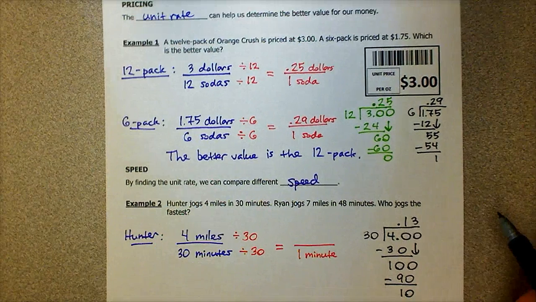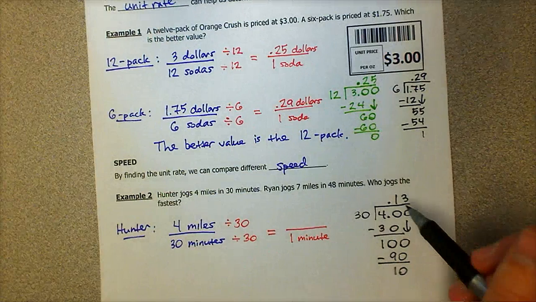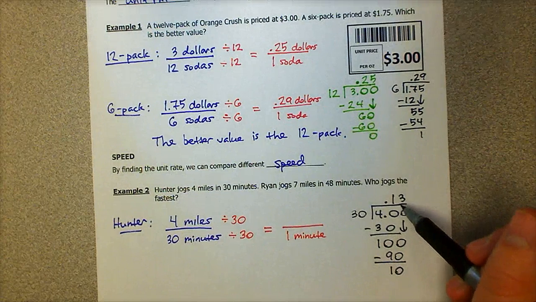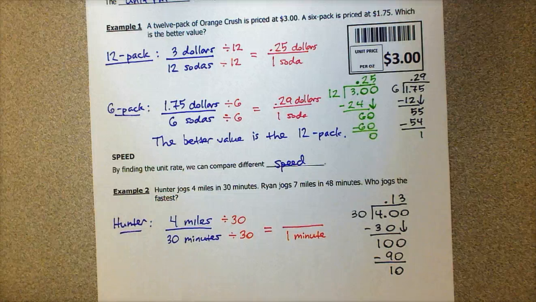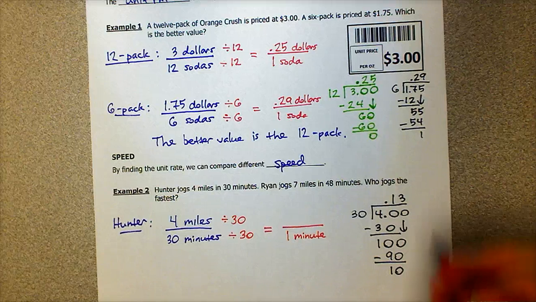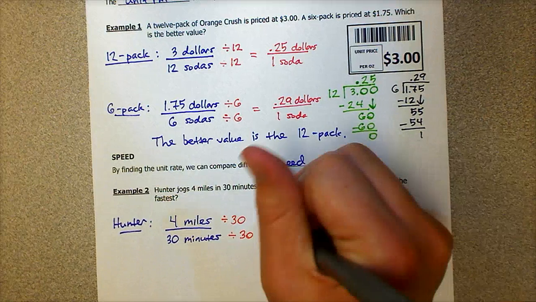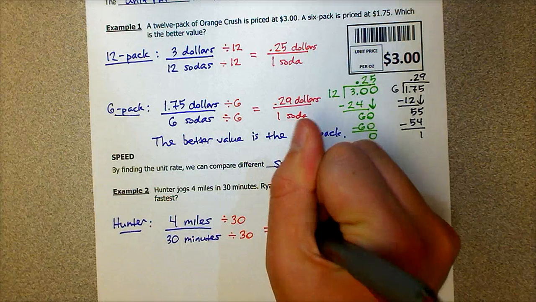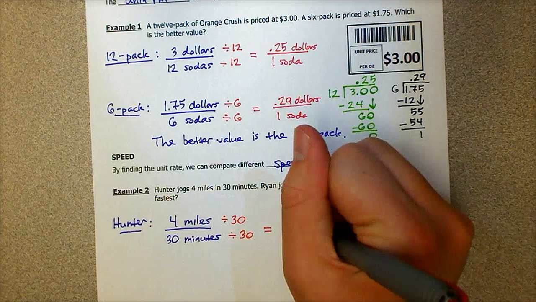For these long division problems, we'll go ahead and stop after 2 decimal places. So we'll round these to the nearest hundredth. And if for some reason we need to keep going in order to compare our unit rates, we can keep going later on. But for right now, we're just going to round to 2 decimal places. And so we'll say that Hunter has a speed of 0.13 miles per every 1 minute.